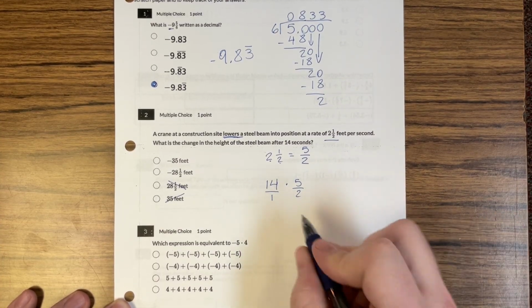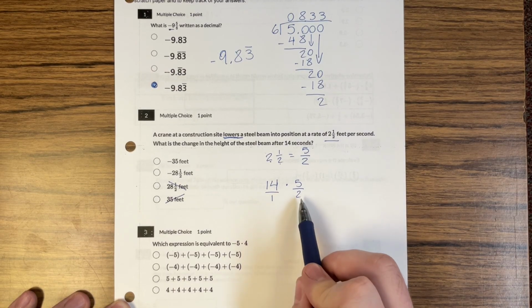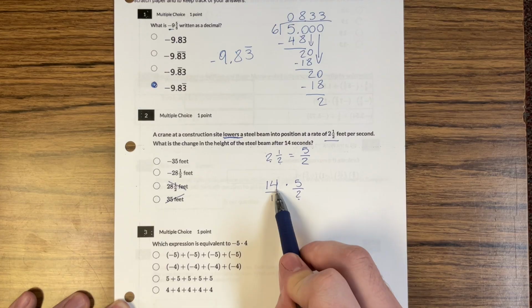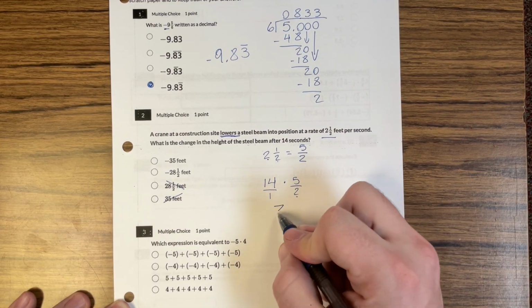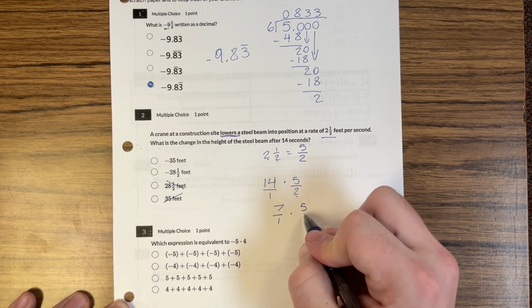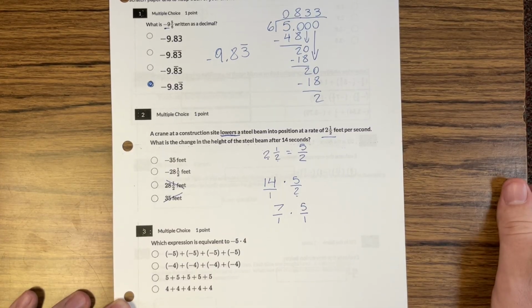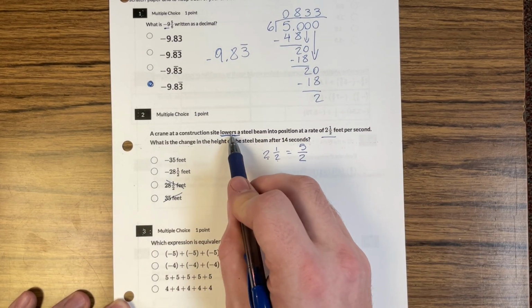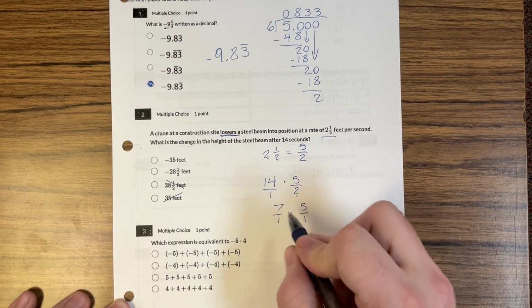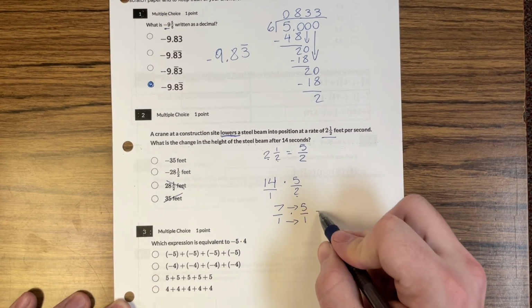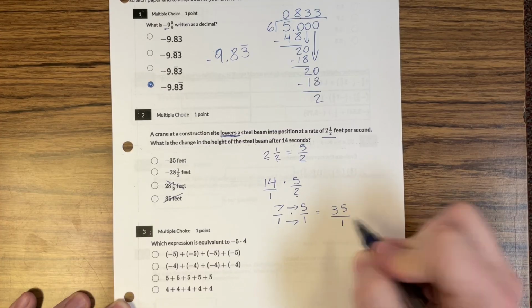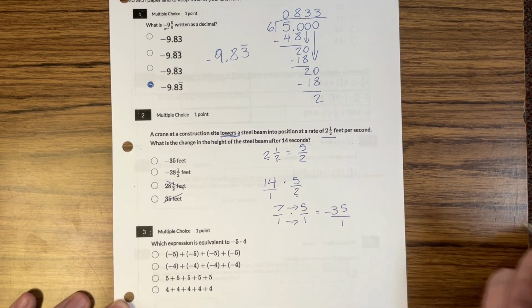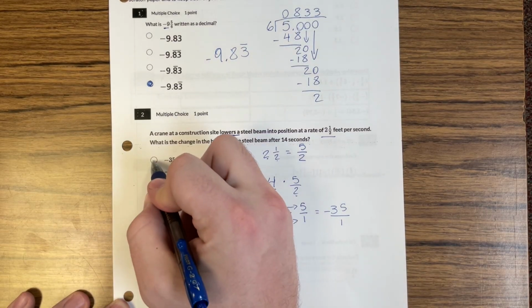We multiply across the tops and across the bottoms. Before I multiply though, I notice that I can reduce this 2 and this 14. 2 divided by 2 is 1. 14 divided by 2 is 7. So I can change this to be 7 over 1 times 5 over 1. And don't forget that we are lowering the steel beam, so our answer is going to be negative. Now when I multiply across the top and the bottom, I get 35 over 1. And of course that's going to be a negative because of that word lowering. So we're going to select this choice.